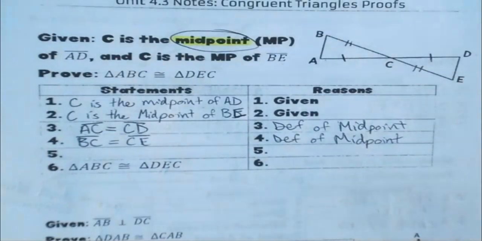Look at your picture and make sure... the important part about this is making sure that you listen to what I'm saying, because if you're just not listening and then writing this down, you're not going to know what is going on. This is not just, make sure you're paying attention.